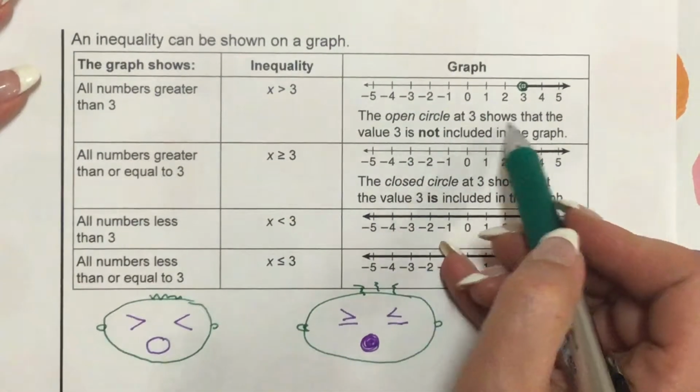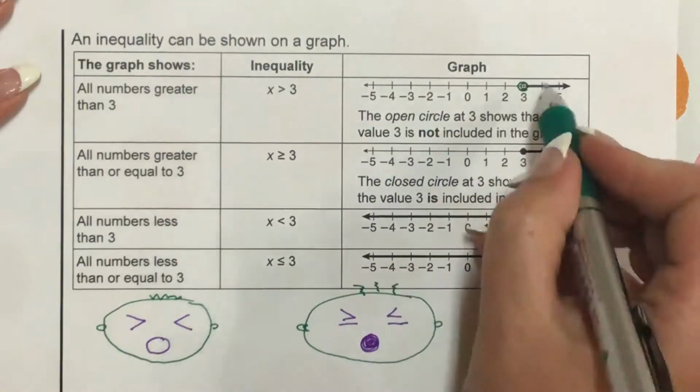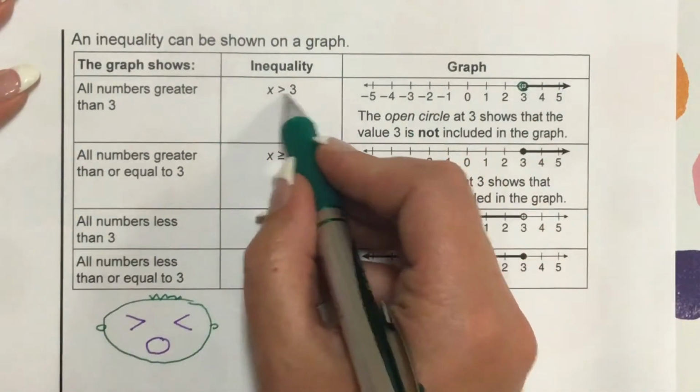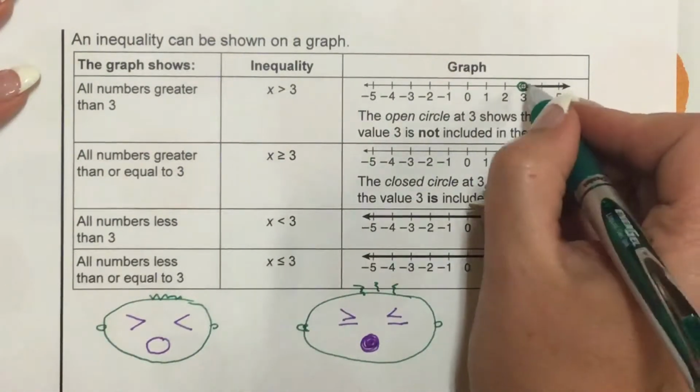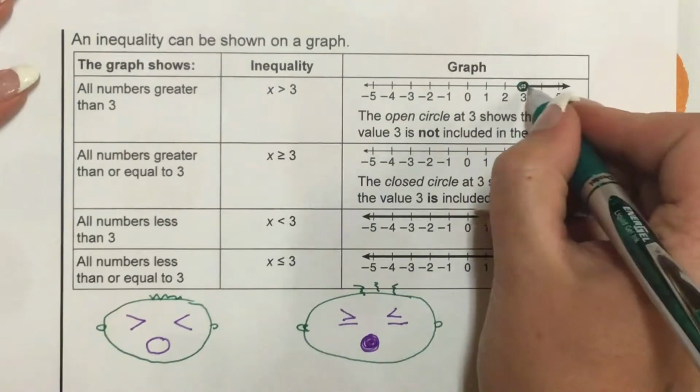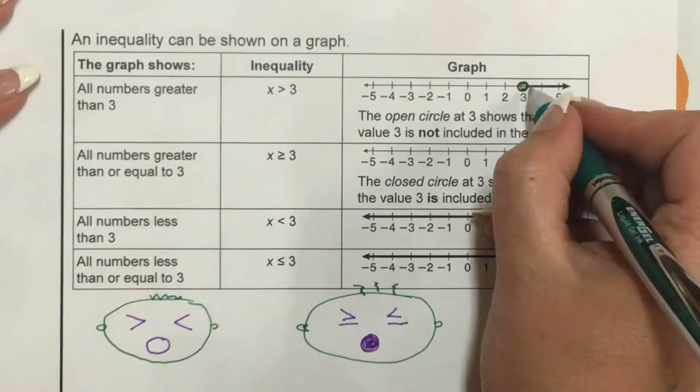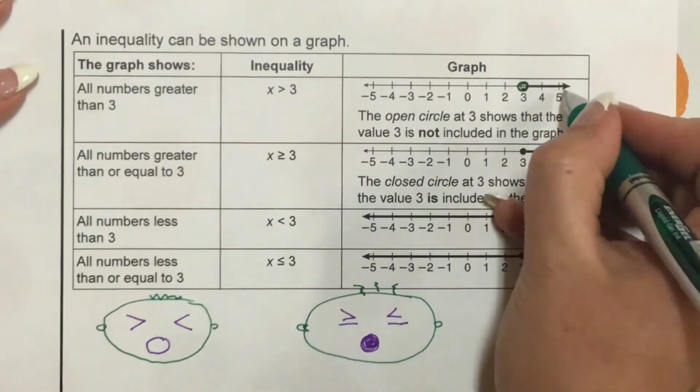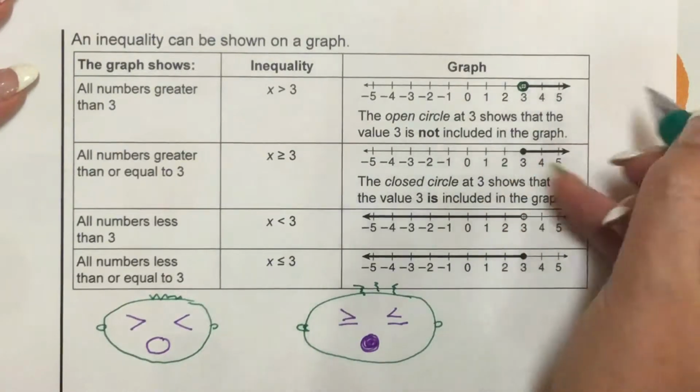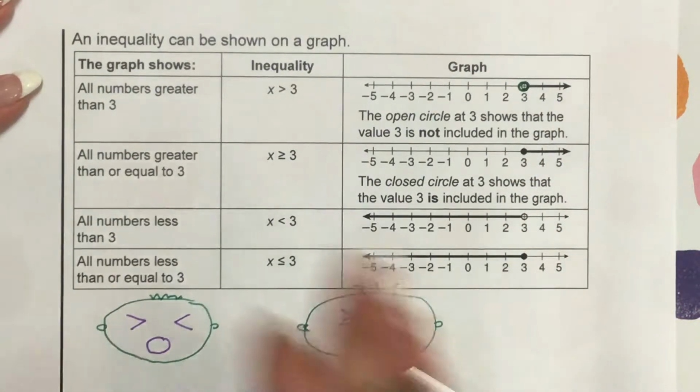The open circle at 3 shows that the value 3 is not included. Like, everything is greater than 3. That means it can't be 3, so you use an open circle. But it can be everything greater than 3. So it can be 3.5, 4, 5. All those things are solutions. Okay, let's go to the next one.